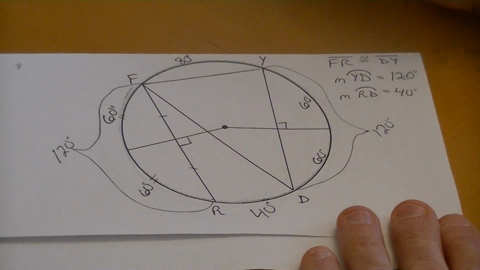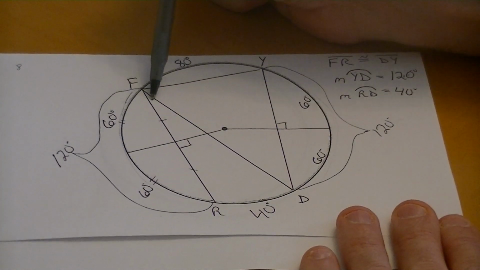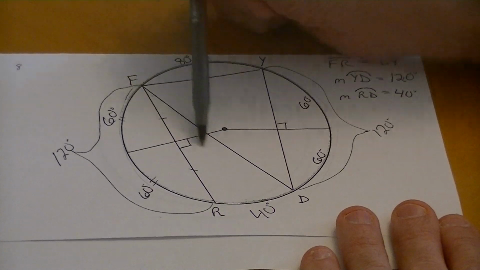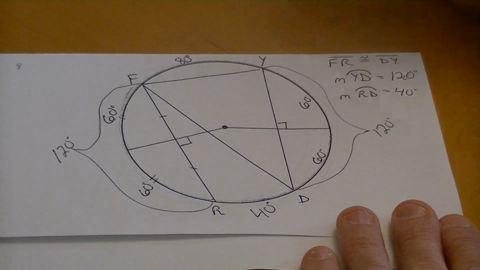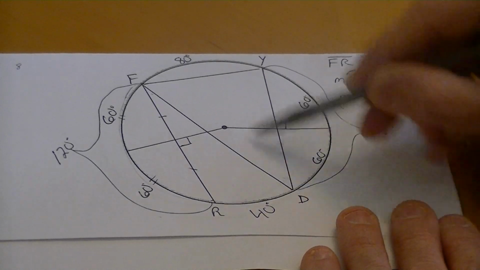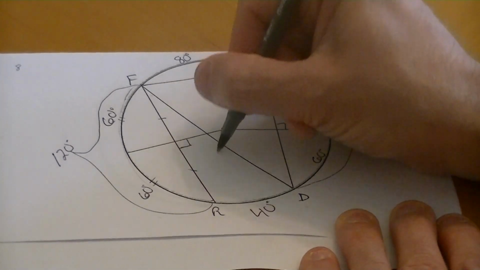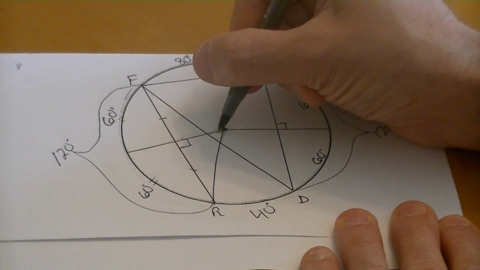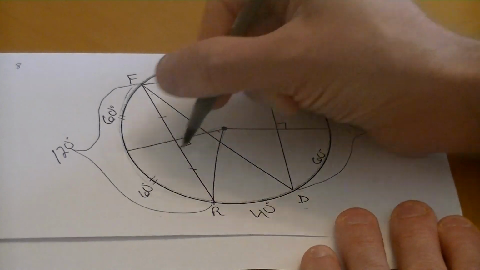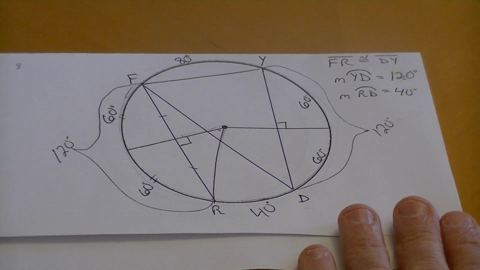So this is how you want to try to start these problems. Get any arc measures you can. Now if I want to get this angle, well, it's on the circle, it's half of 40, 20. If I wanted to get this angle, it's on the circle, half of 80 is 40. If I needed to get this angle, the vertex is at the center of the circle, so this angle is going to be equal to that arc of 60, and so forth. Try to get the arcs first and remember your older theorems. Good luck.